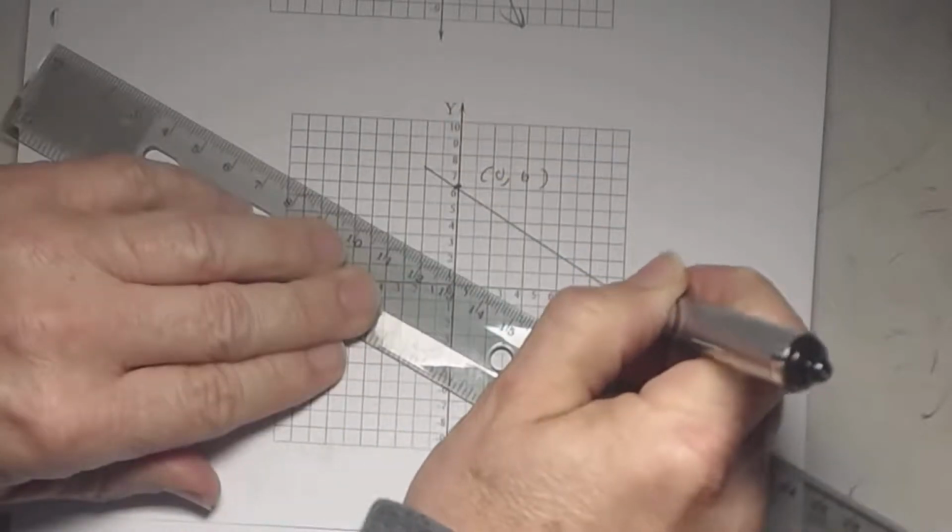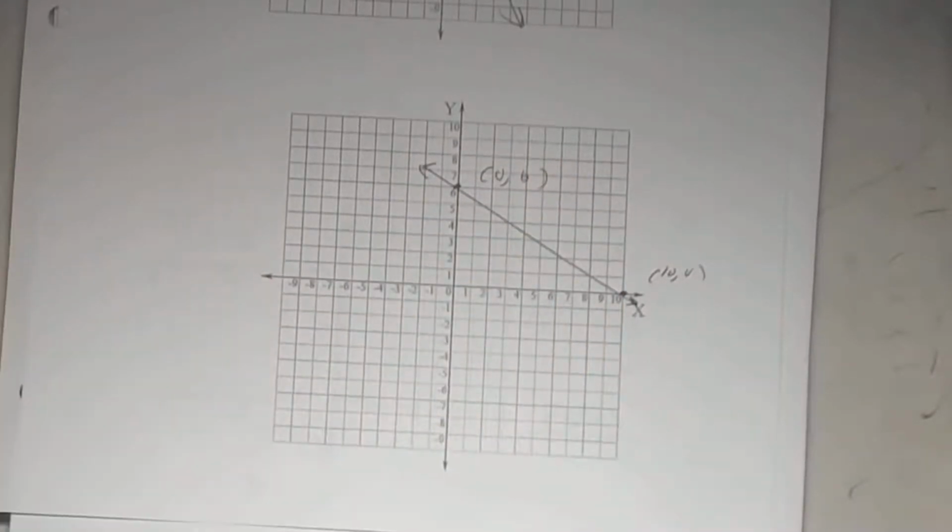All right, so there's your line. Okay? So when you do the one in my math lab, make sure you look at the steps we did here.